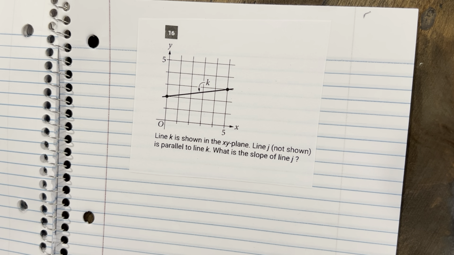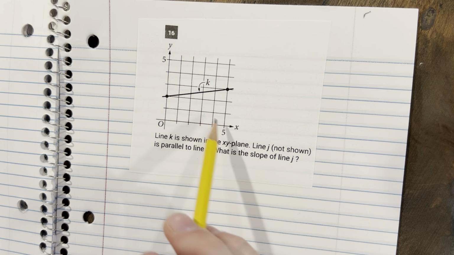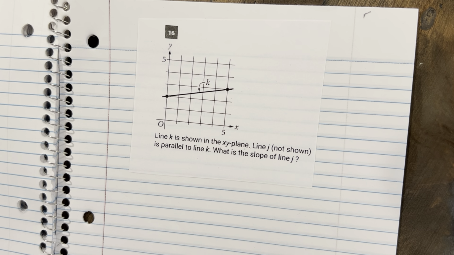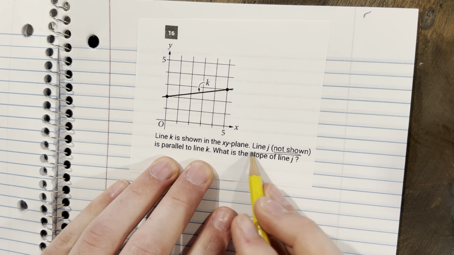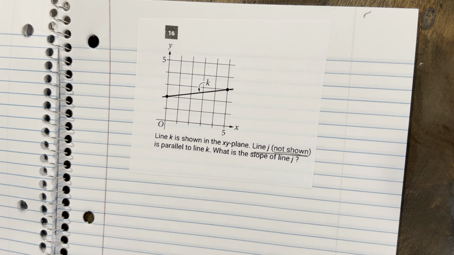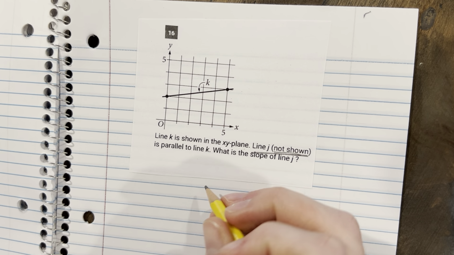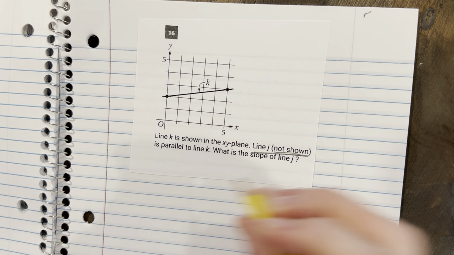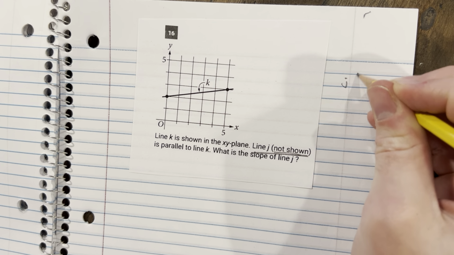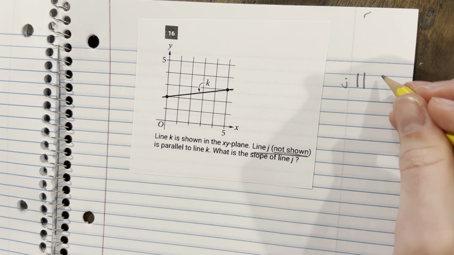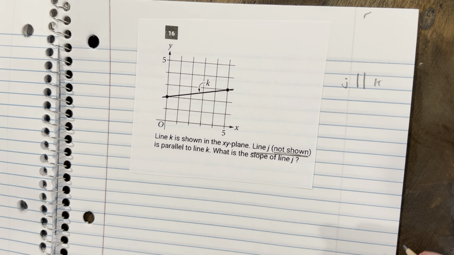Problem 16. All right, so we have line K shown in the XY plane in our image above. Line J is not shown. That's super important. Line J is not shown, and it's parallel to line K, okay? What is the slope of line J? So let's make sure we use all our information. We know that J is parallel, this is the symbol for parallel, to line K, okay?